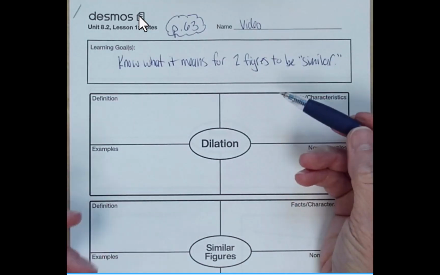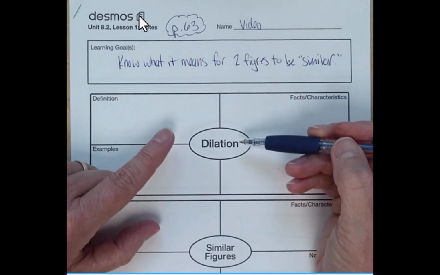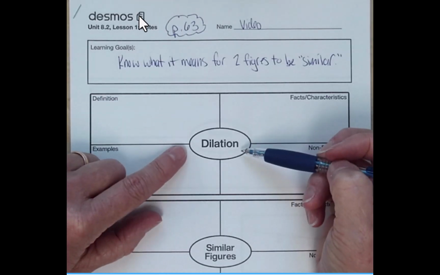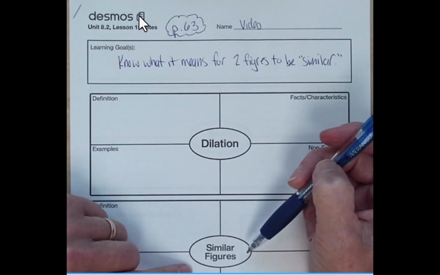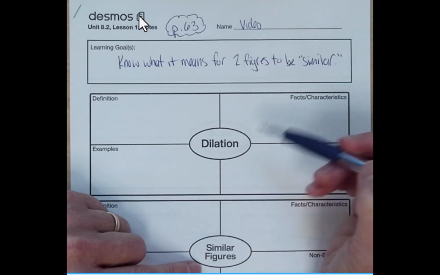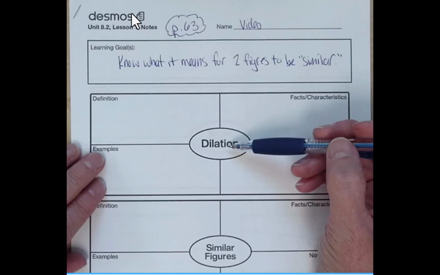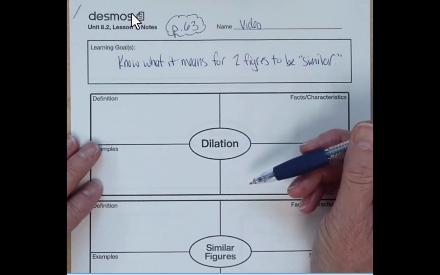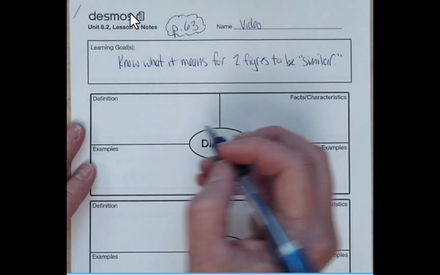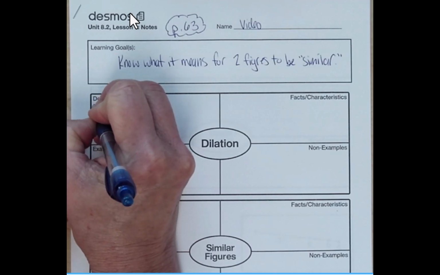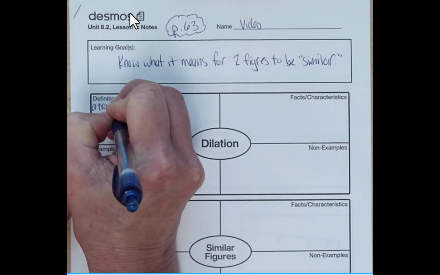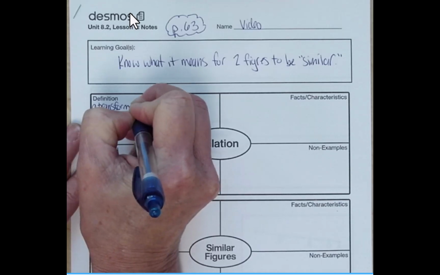In order to understand that, we need to understand two words or two phrases. One is what a dilation is, and one is what exactly are similar figures, since that's part of our learning target. Let's start with what a dilation is. You saw a lot of those in the activity on Desmos today, and it's a new kind of transformation. I should tell you to write small.